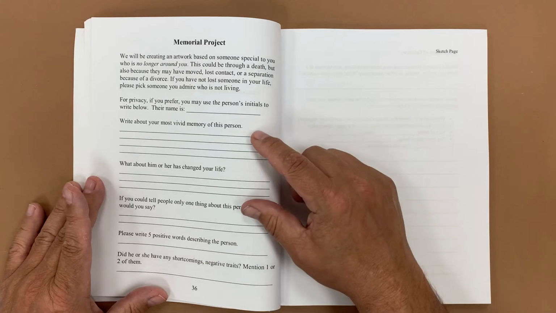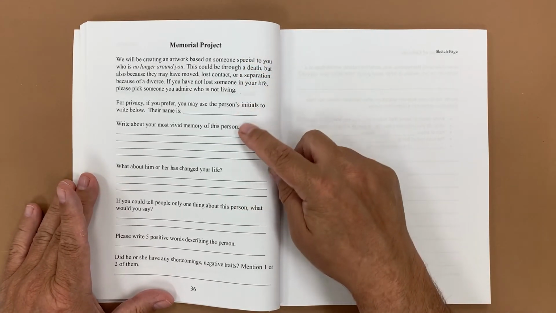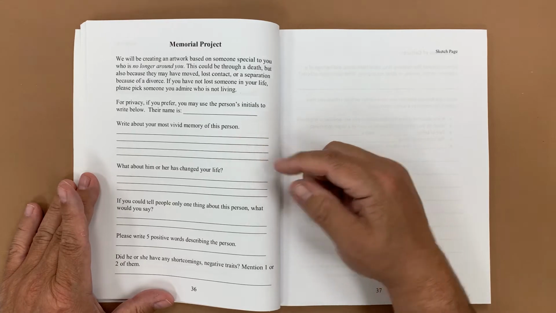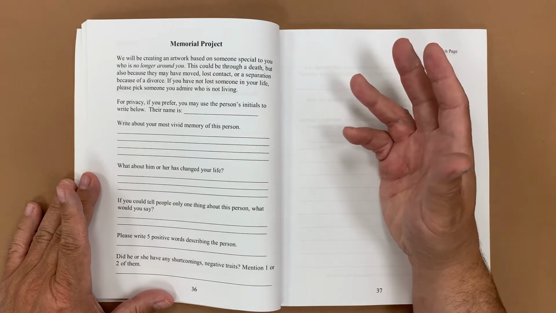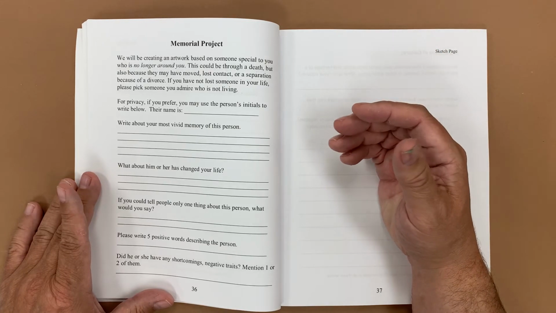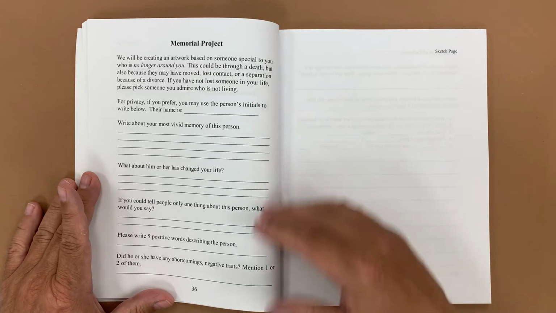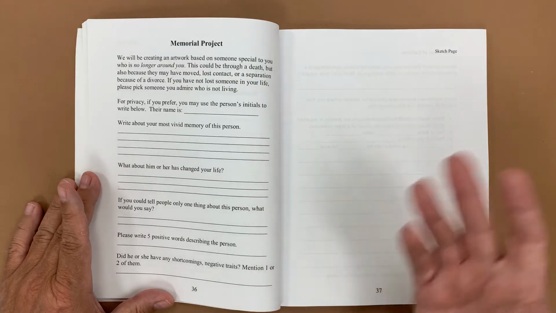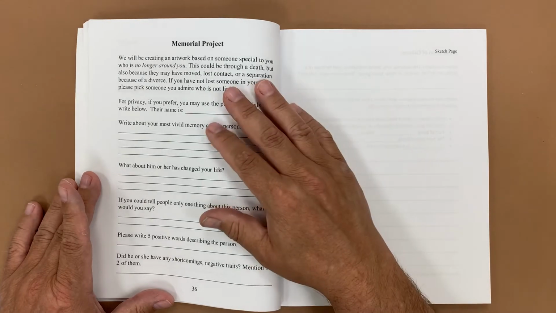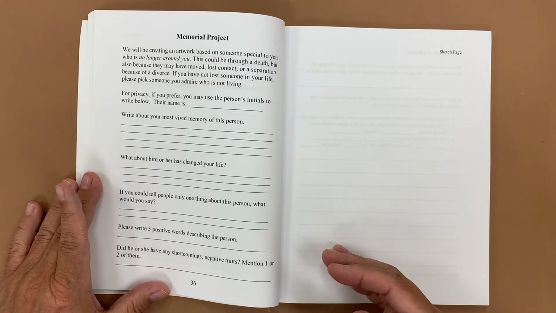This one has been pretty popular, a memorial project where students start to write about somebody in their life who is no longer with them. Now this could be through a death, but it could also be through a separation. And if they have not experienced anything like this, then they can pick somebody that they admire, who's out there, like a Martin Luther King, or anybody like a Maya Angelou, who is past, but they can use as a reference.